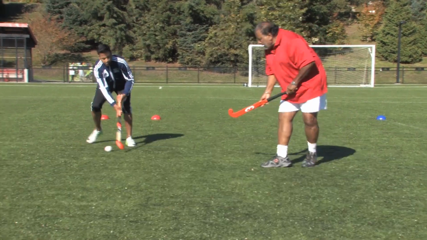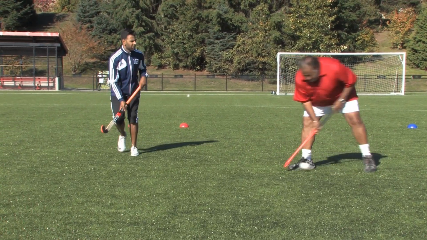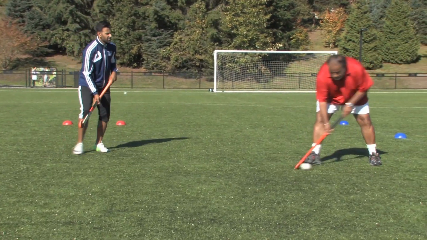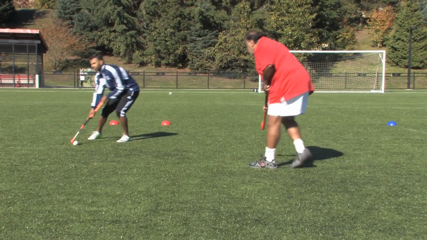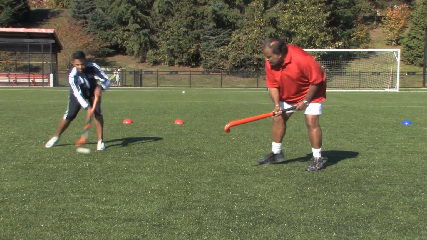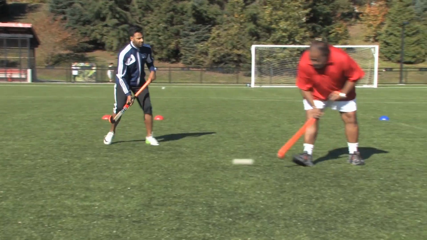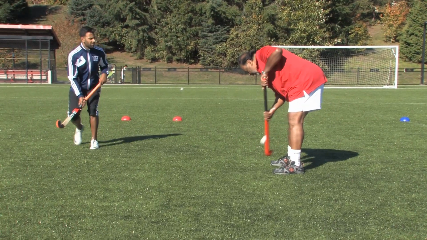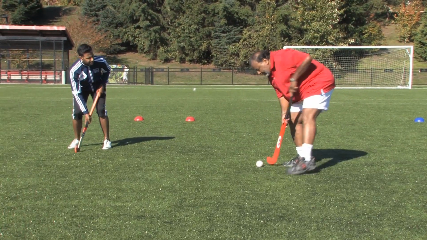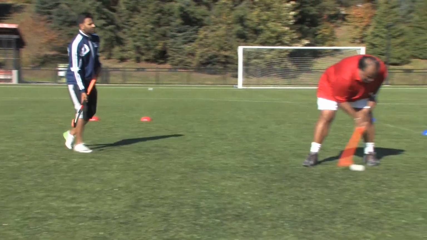Yes, Ronnie. Here, receive. Open the feet. Look to the left side. Back. Yes, Ronnie. One touch. Yes, Ronnie. Here we go. Look, I receive the ball. How I pivot, open up and look on this side.